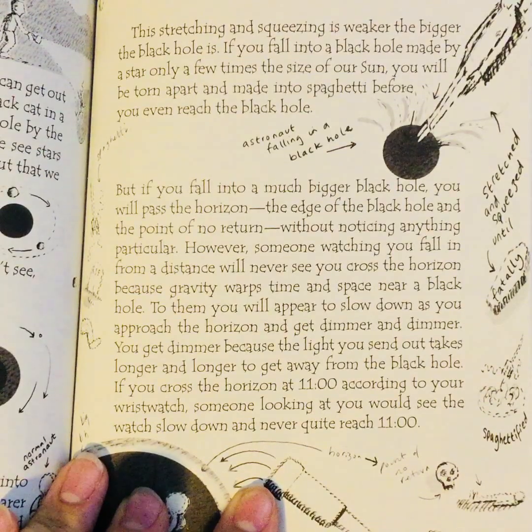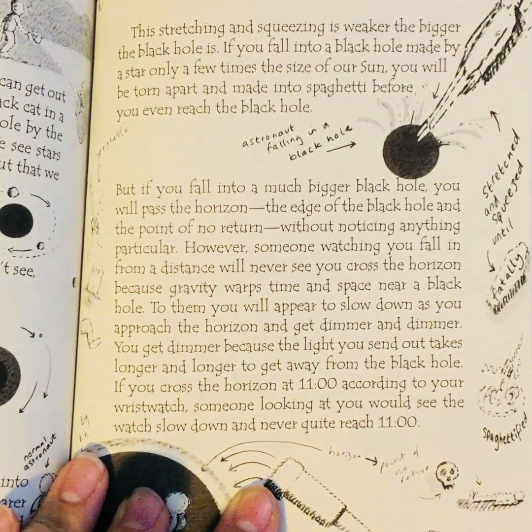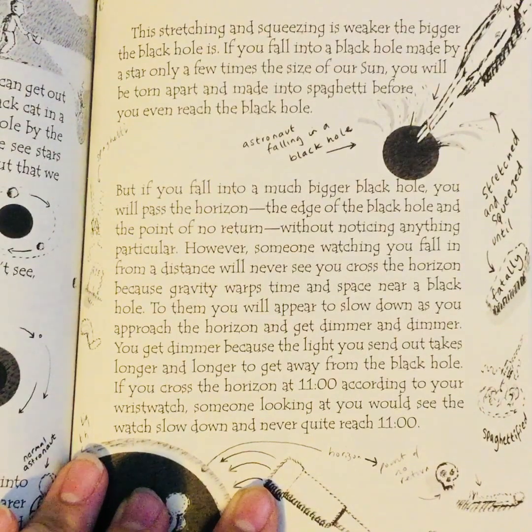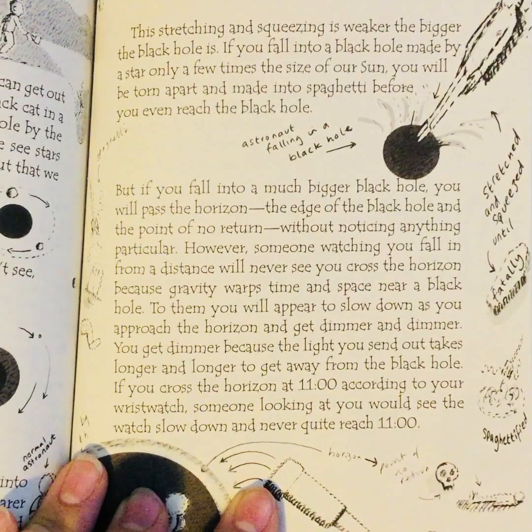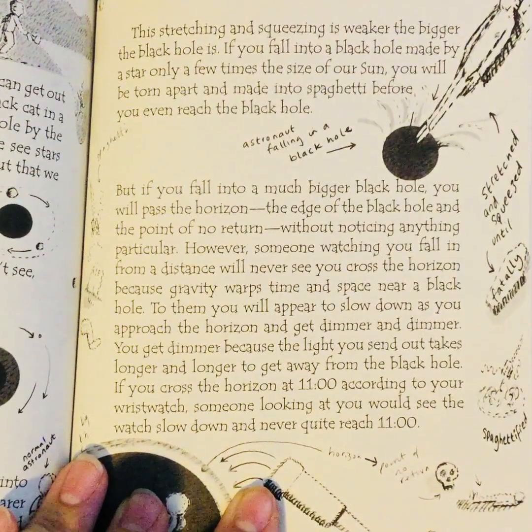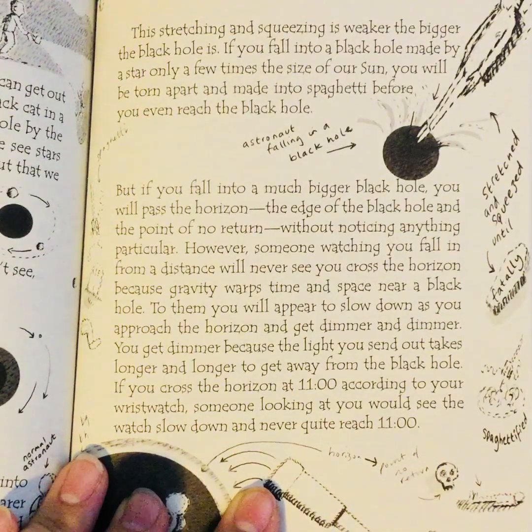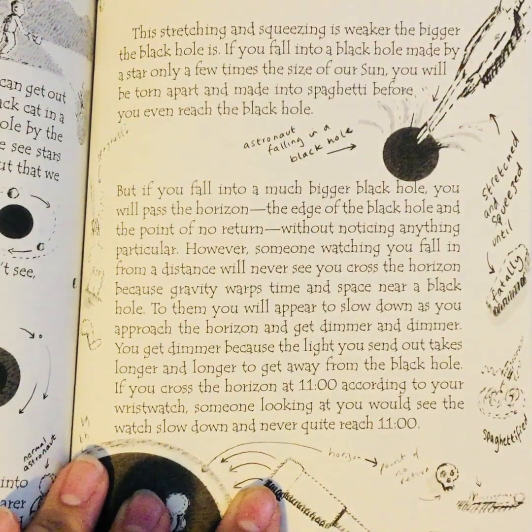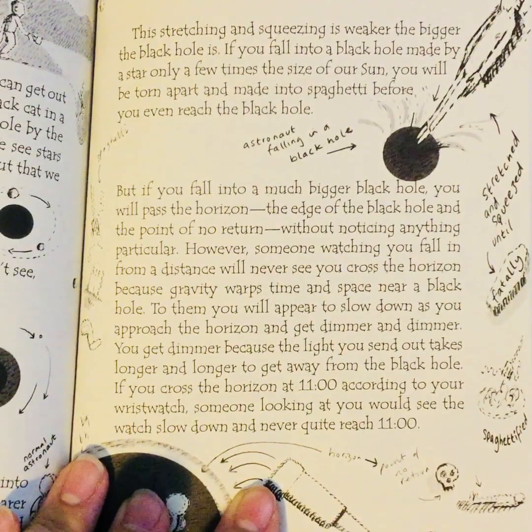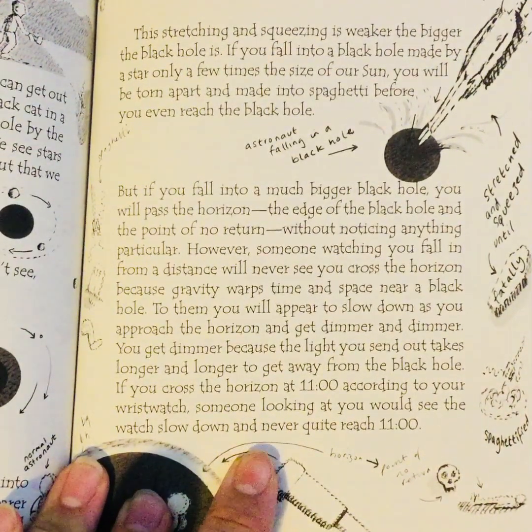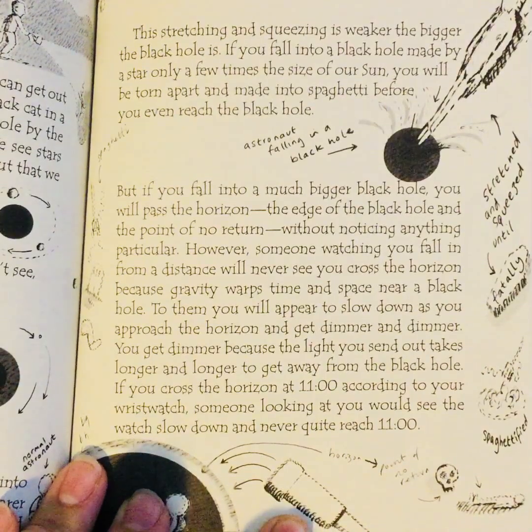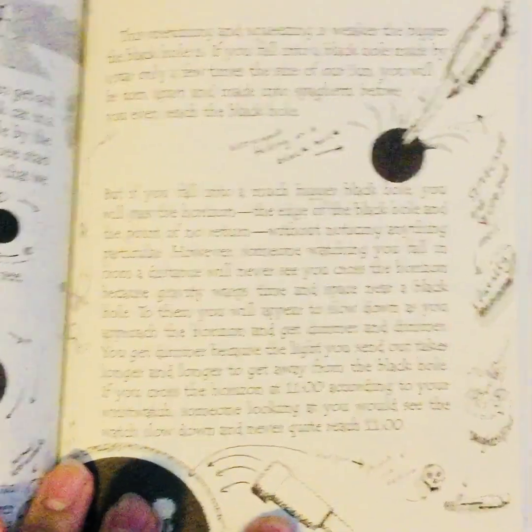However, someone watching you fall in from a distance will never see you cross the horizon because gravity warps time and space near a black hole. To them, you will appear to slow down as you approach the horizon and get dimmer and dimmer. You get dimmer because the light you send out takes longer and longer to get away from the black hole. If you cross the horizon at 11 o'clock, according to your wristwatch, someone looking at you would see the watch slow down and never quite reach 11 o'clock.